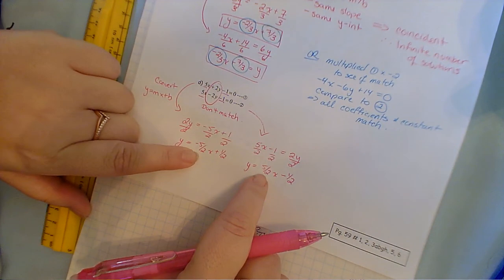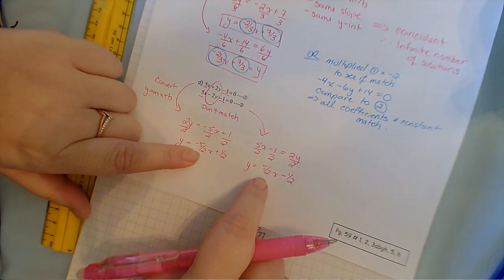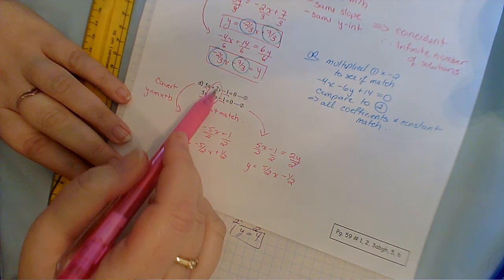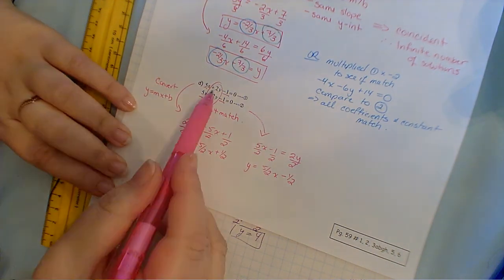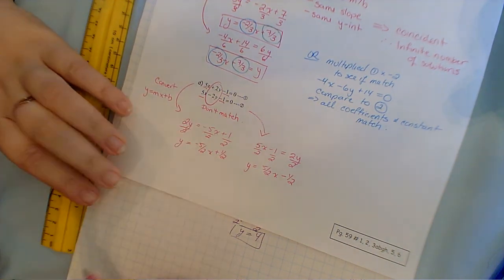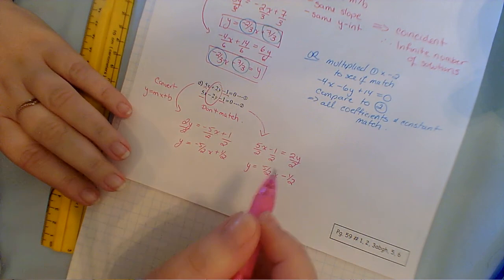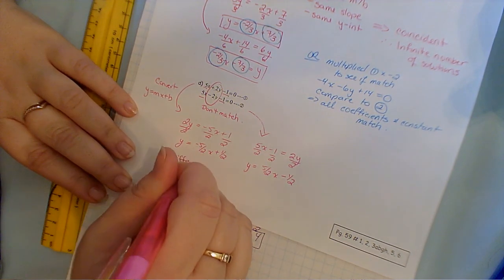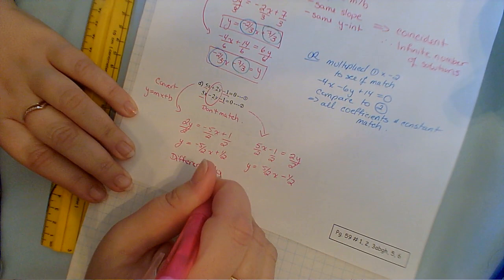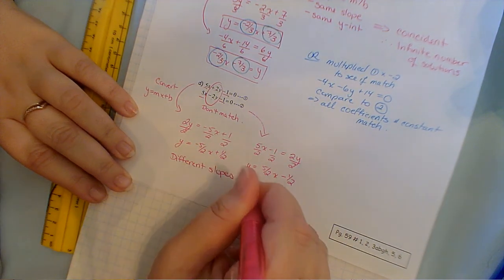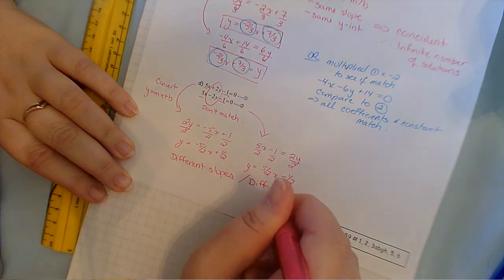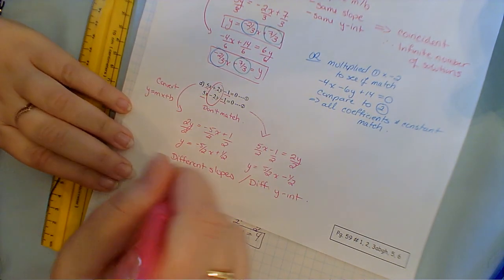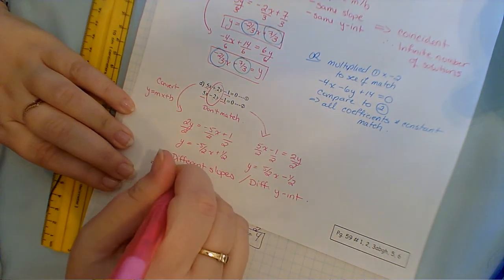Notice the signs are different. So this has a negative slope, this has a positive slope. Everything was flip-flopped because the coefficient in front of the y was different. Here we were dividing by +2. So what that means is different slopes, different y-intercepts mean different lines.